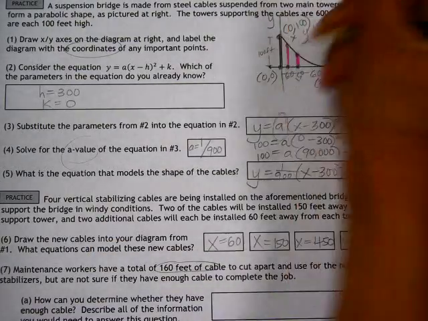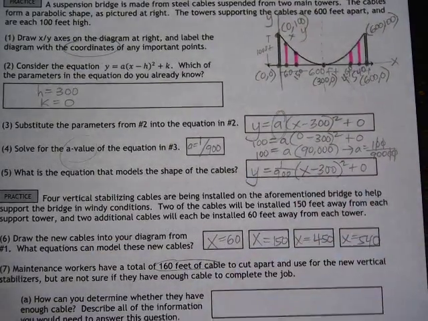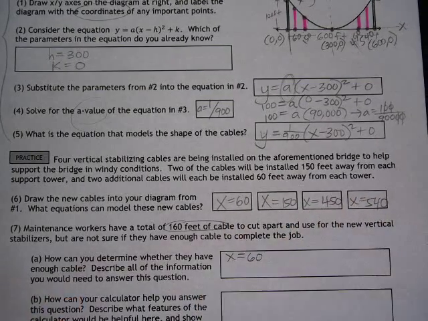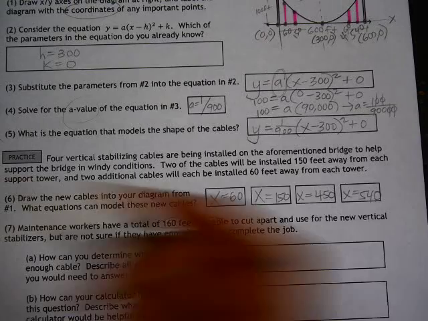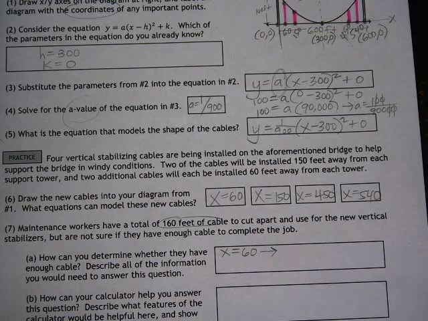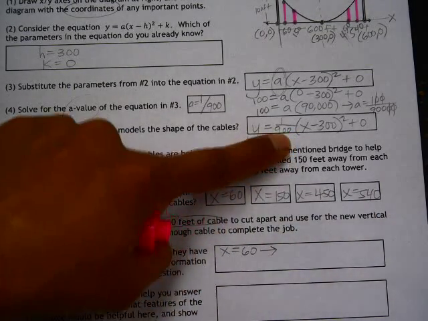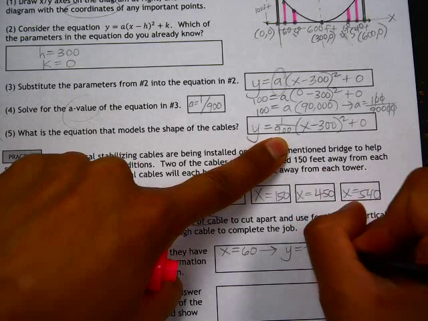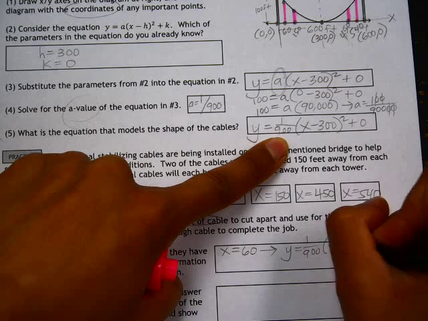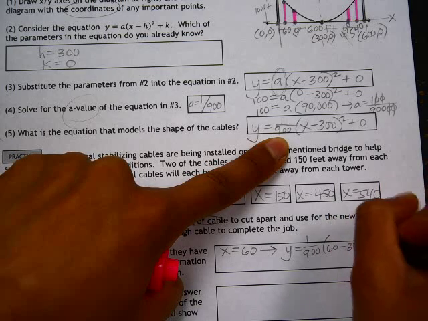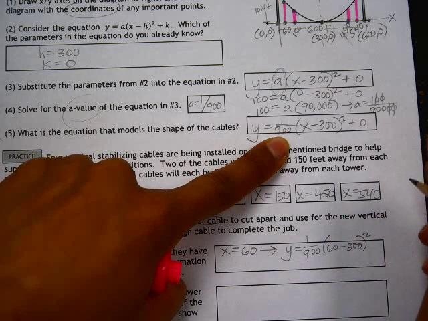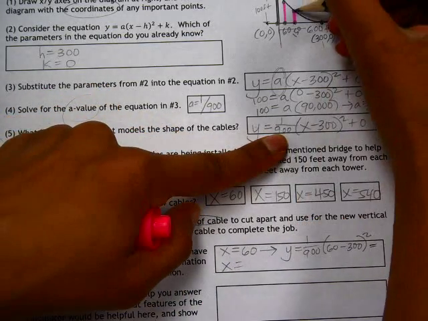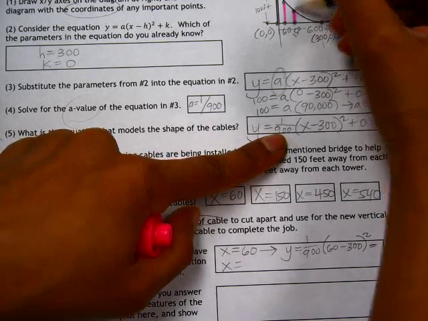So when x equals 60, I need to calculate the y values. We have an equation right here, so if I plug it into that equation, y equals 1 over 900 times (x minus 300) squared plus 0, so we can calculate that. And we're going to do the same thing when x equals 150. We're finding the length or the y value.